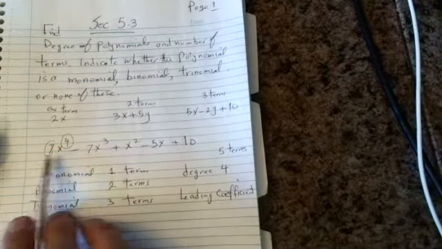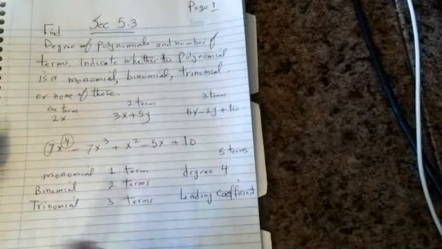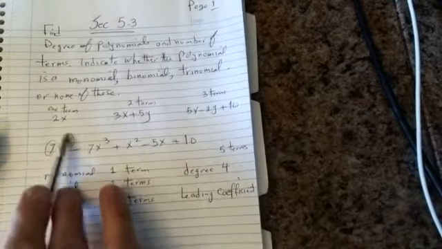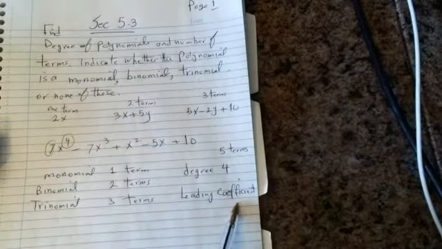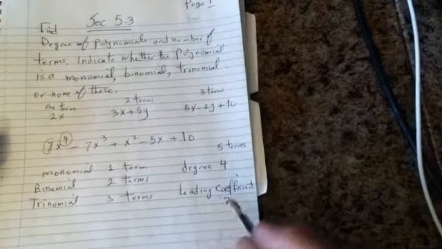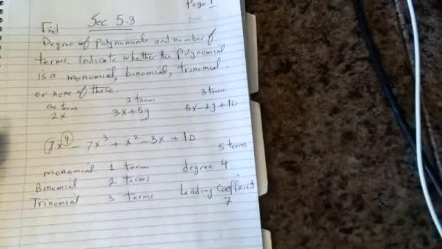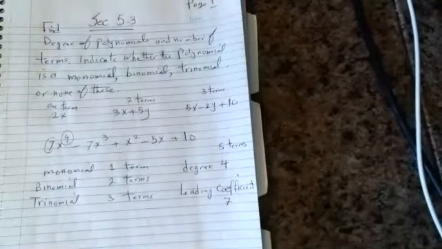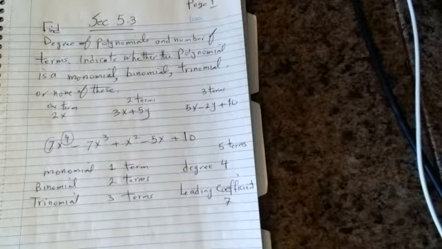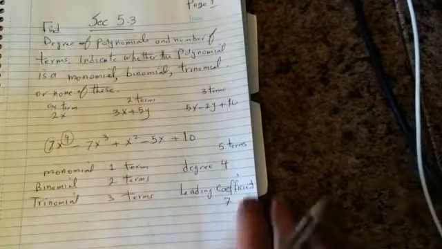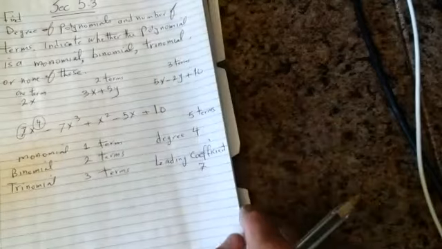So what is the degree of this polynomial? 4. What is the leading coefficient? Since this is the leader, 7. And how many terms? 1, 2, 3, 4, 5 terms. These are some of the terminology that we normally use on the homework, but we don't really test you on that.